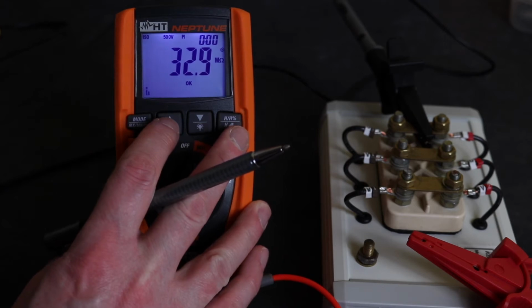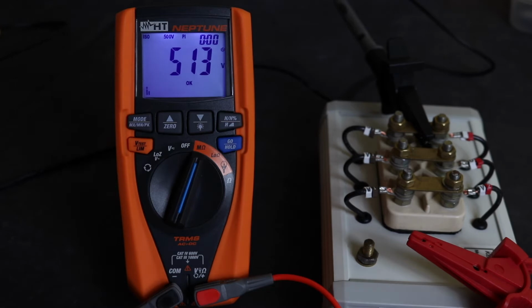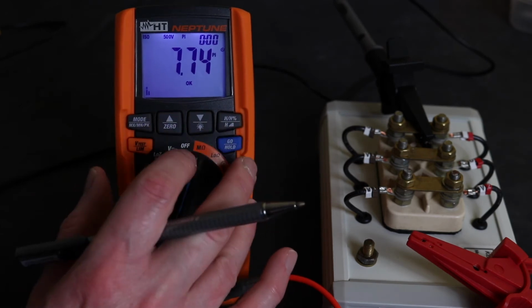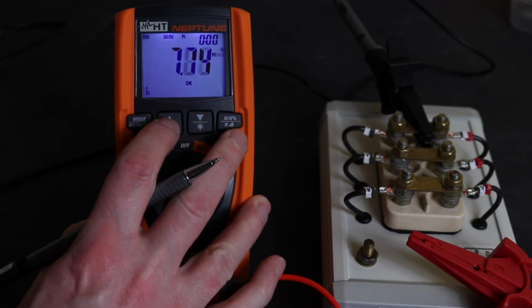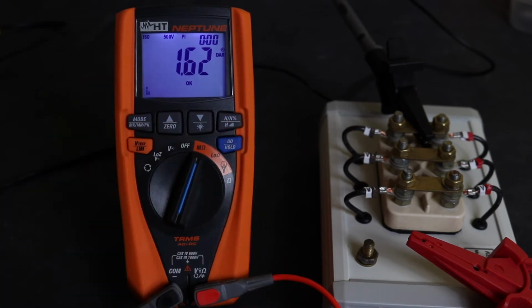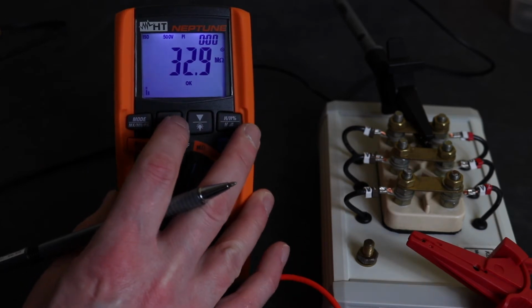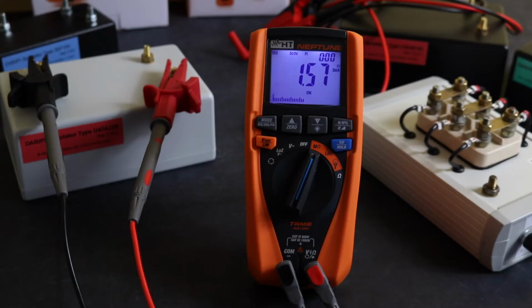I can use these keys here to page through the values, so it was 513 volts. So you don't get the voltage displayed during the test, but you do get it after it. And PI was 7.74 again, and then you get the DAR, 1.62. So very nice that you get the two figures. And then back to the insulation value at 10 minutes again. Okay, so that's the test there.